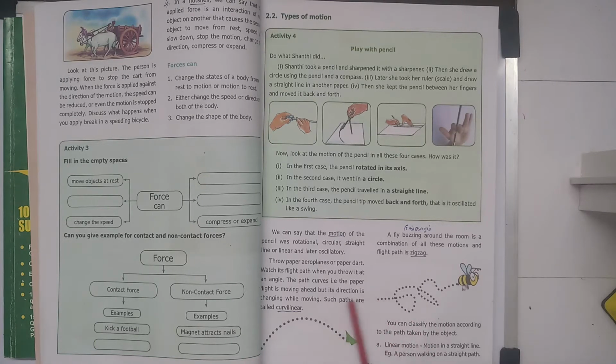But its direction is changing. அது straight ஆக தான் போகுது, ஆனால் direction மாறுது. ஒரு curve, ஒரு வளைவு. So such paths are called curvilinear. Linear na straight line, but straight போனாலும் curve ஆகுது. So curvilinear.